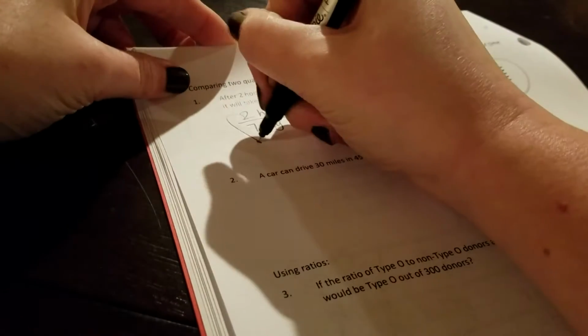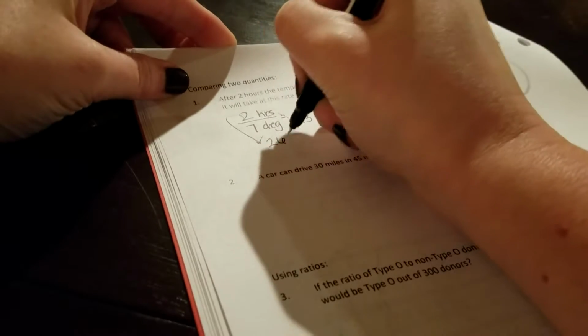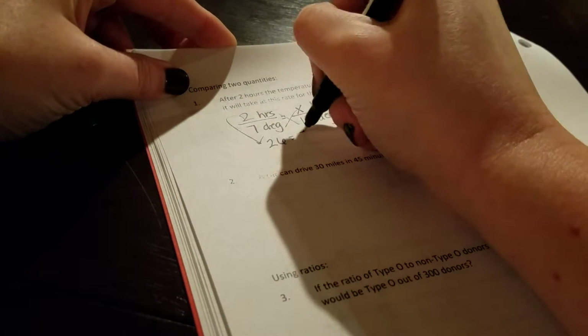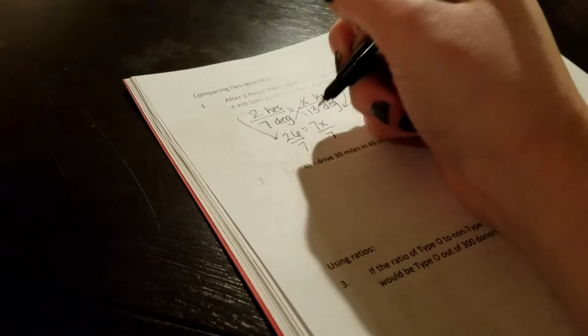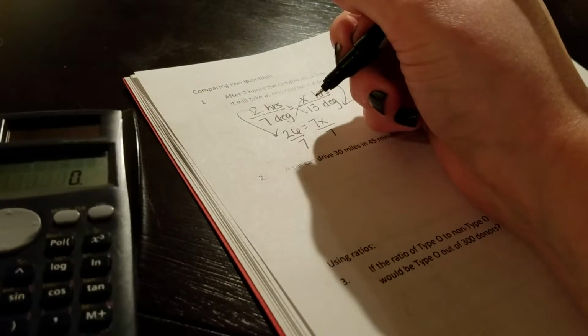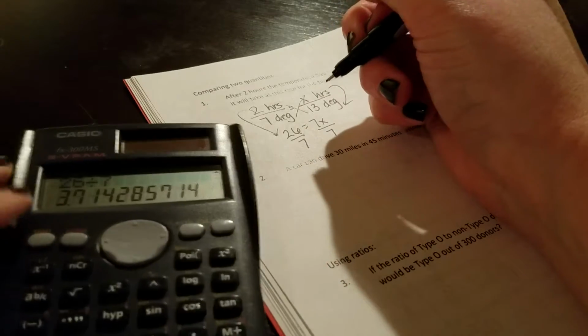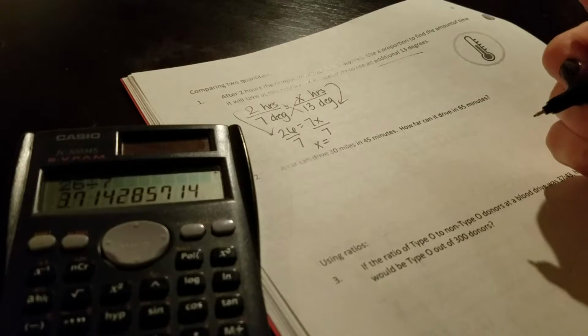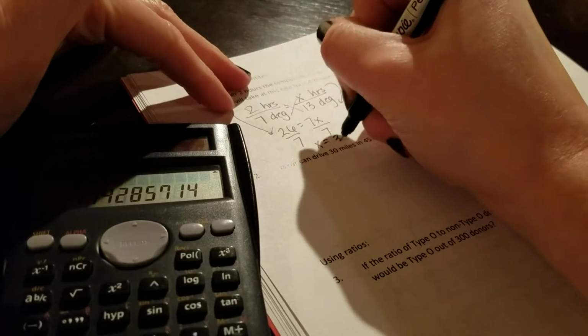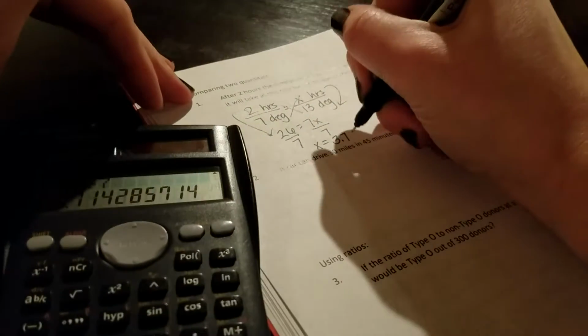So go ahead, heart method: 13 times 2 is 26. 7 times x is 7x. To get x alone, we divide by 7. And 26 divided by 7 is going to be 3.7. So we would say 3.7 hours.